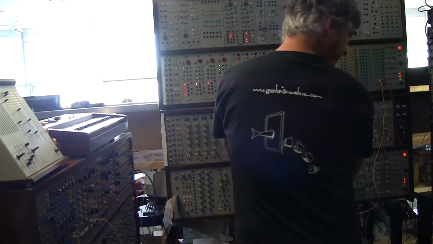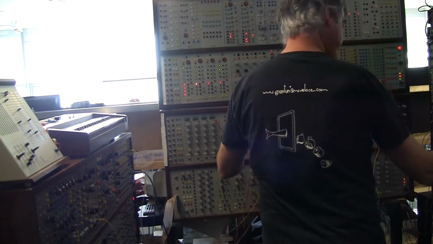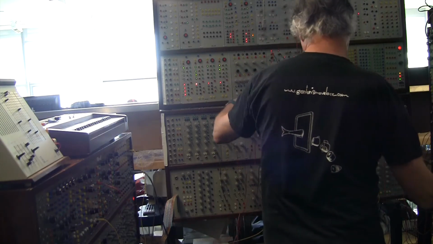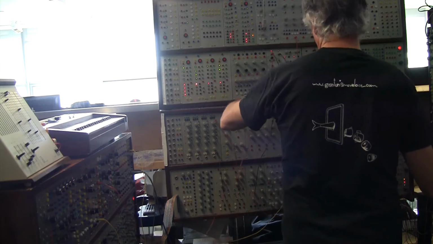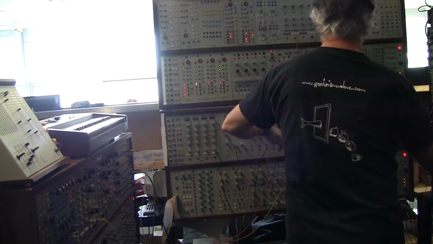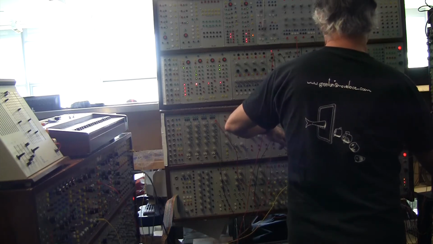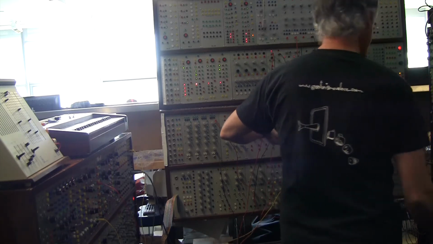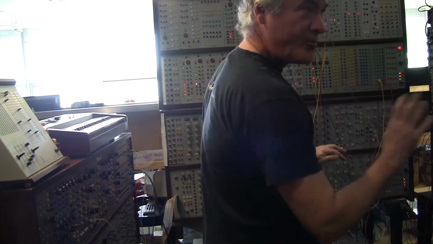Let's run this thing as a sequencer now. If I turn the clock down, where's the clock? It's over here. There. You know all these plugs by heart? You remember. This is a synth. I'm just doing stuff quick here.